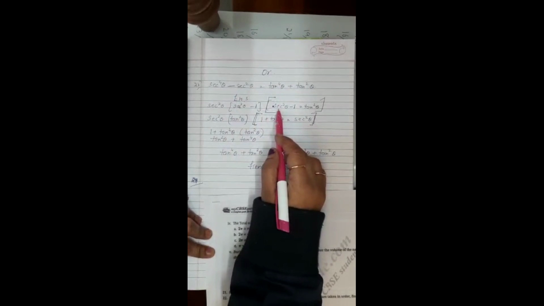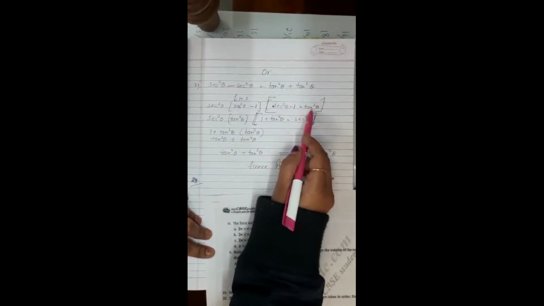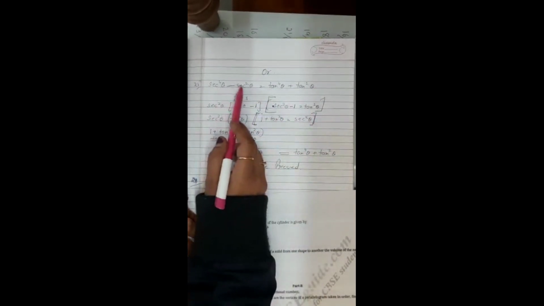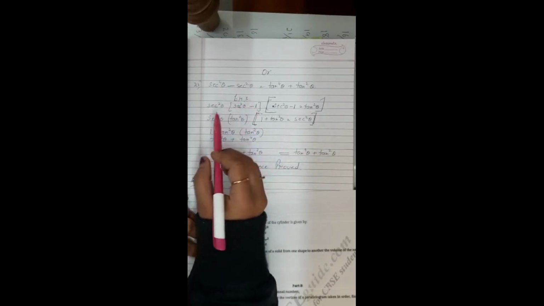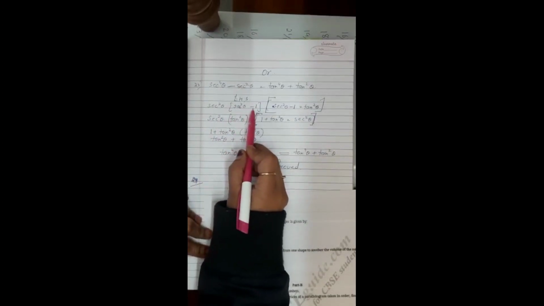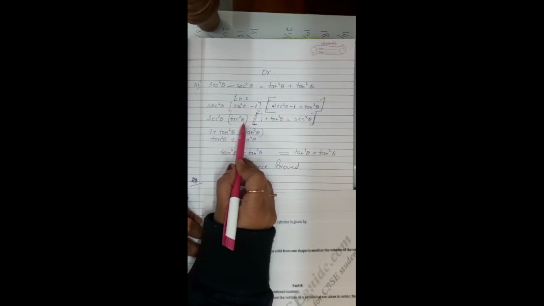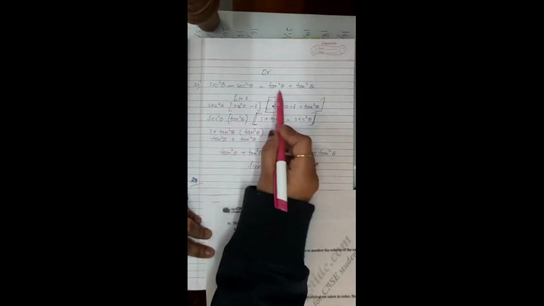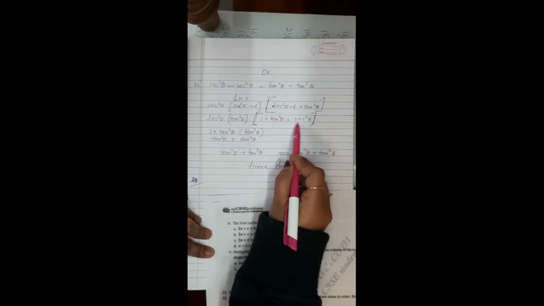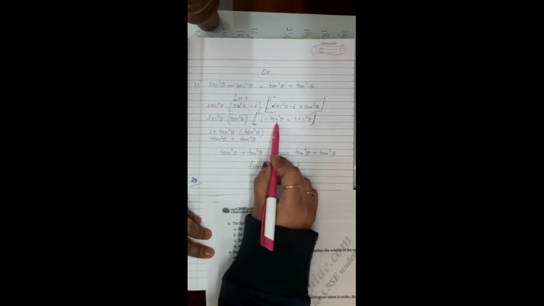So we use the identity sec square theta minus 1 is equal to tan square theta. So what will we do? First of all, we take the common part, sin square theta, left with sec square theta minus 1. Now sec square theta minus 1 is tan square theta, so instead of this, I'll write tan square theta. Now again, in the RHS part we have only tan square theta, so I have to remove this sec square theta also. Sec square theta is equal to 1 plus tan square theta. So instead of sec square theta, 1 plus tan square theta.